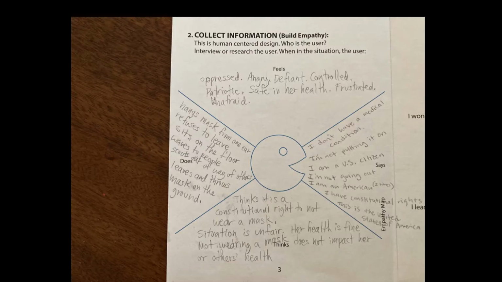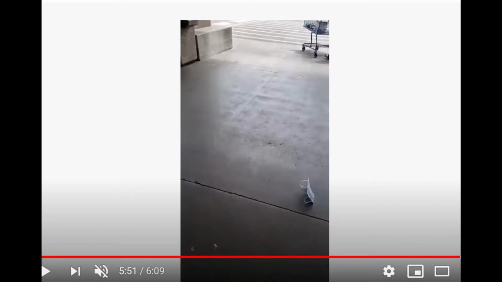In the does section across from says, this is also relatively easy to capture because you're just observing and you're just documenting what is done. So she hangs the mask from one ear, she refuses to leave, she sits on the floor, she waves at people, she does scoot out of the way to make more path for people to push their carts through, and when she leaves, she throws the mask on the ground outside. So those are her actions in this situation.